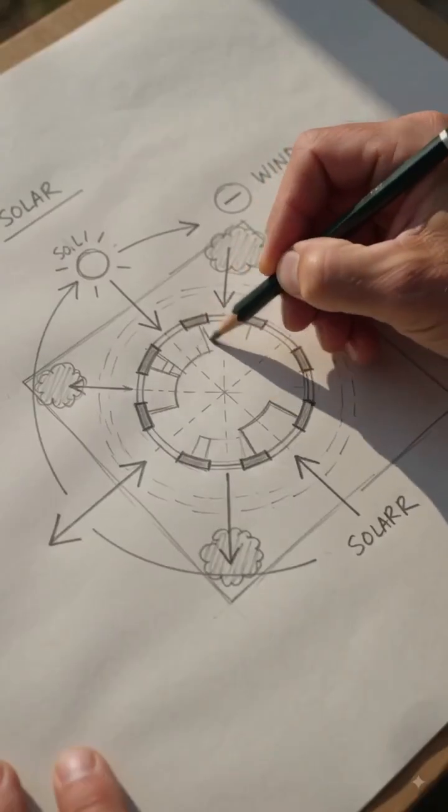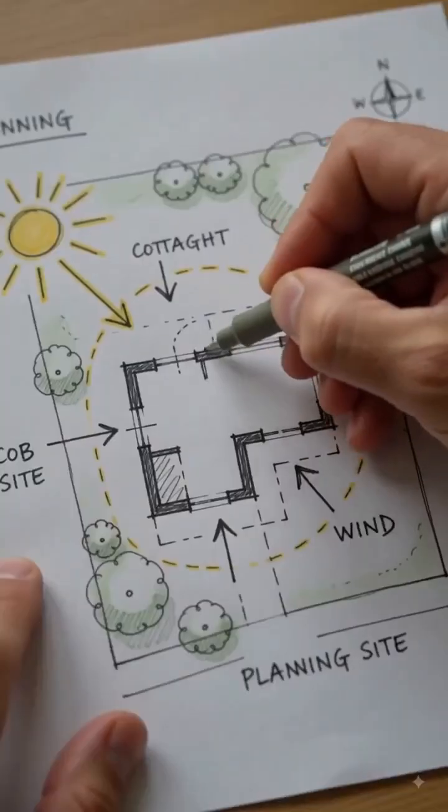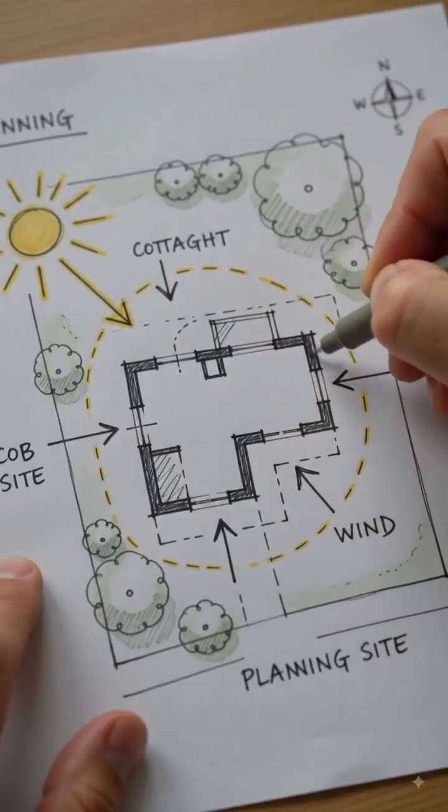Welcome back to Lesson 20. Let's explore cob construction. We must plan for solar orientation. Let's review and prepare. Welcome to Lesson 21 on cob construction. This ancient method uses earth and straw. We must consider site alignment and local laws.